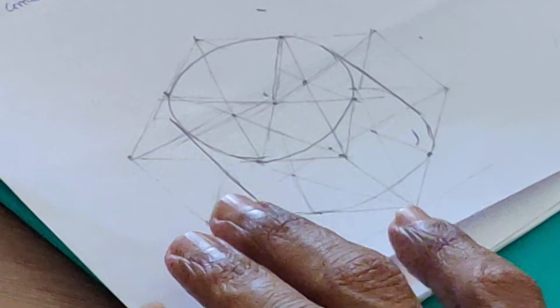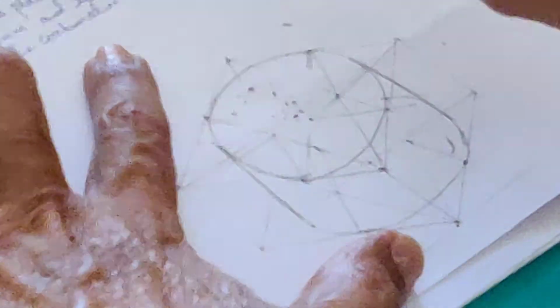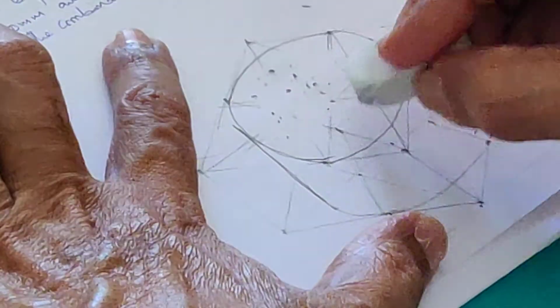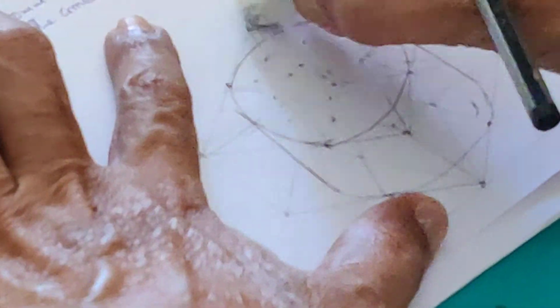Now let us erase all the lines that you have within this top surface. Maybe you can retain only the center lines. All the remaining lines can be erased.